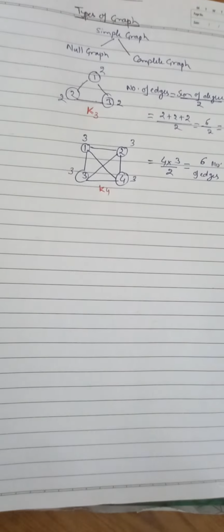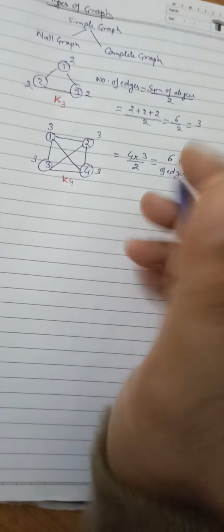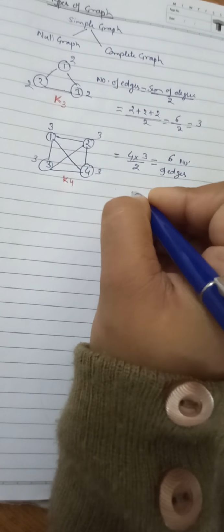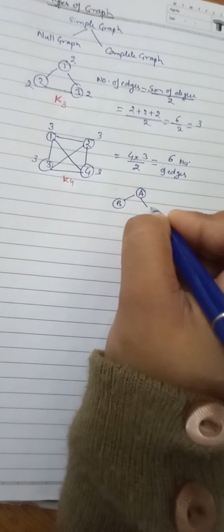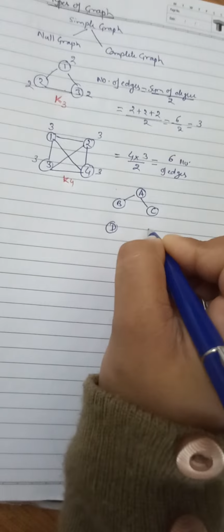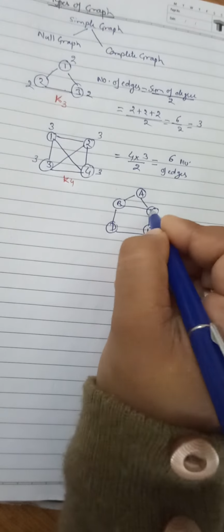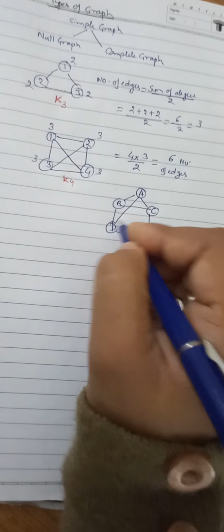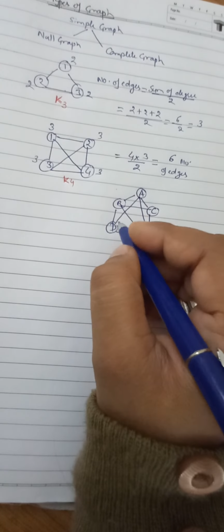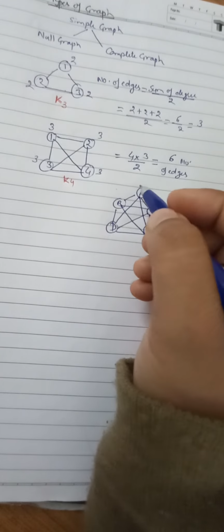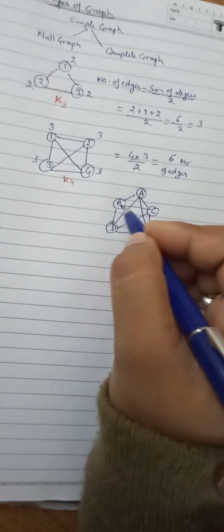And in a similar way, if we see another one like this, and the edges are like this, we can see simply that every vertex has 4 edges: 1, 2, 3, 4.